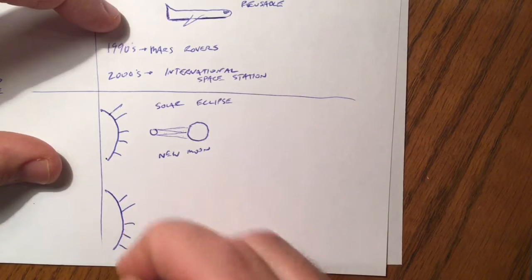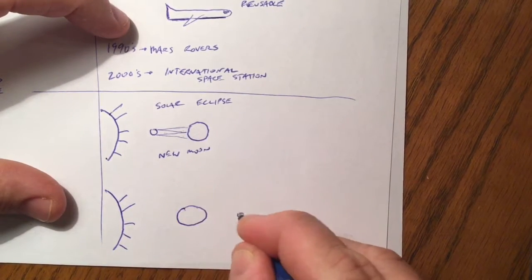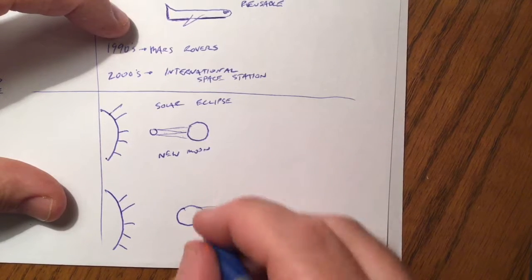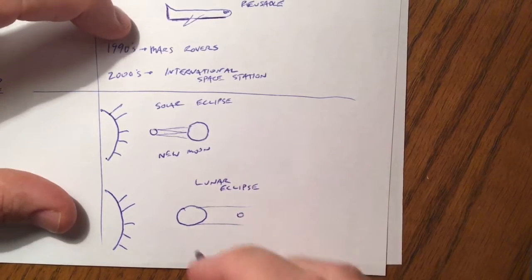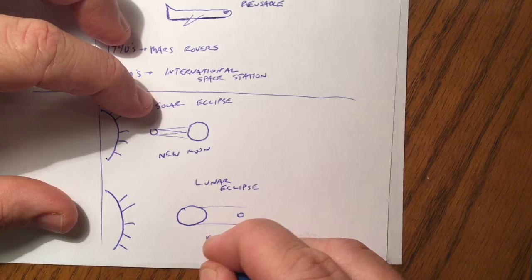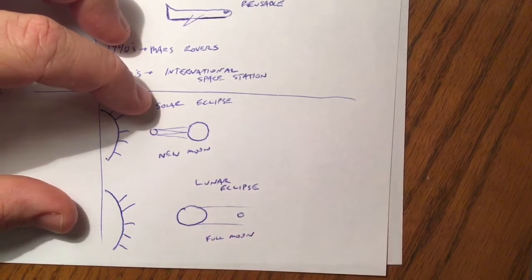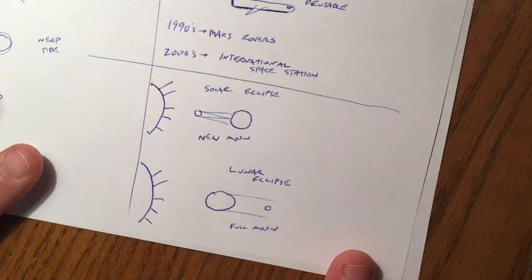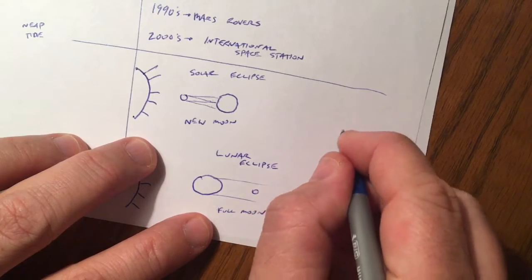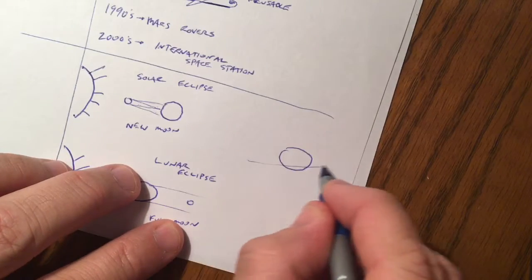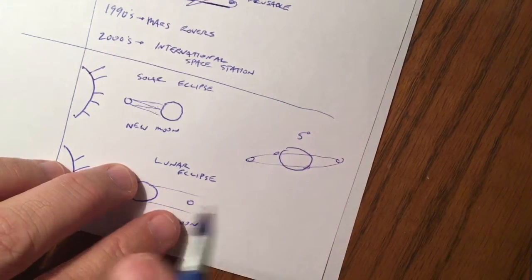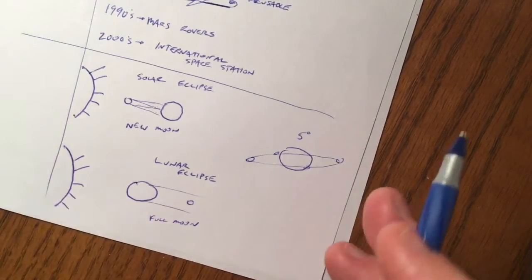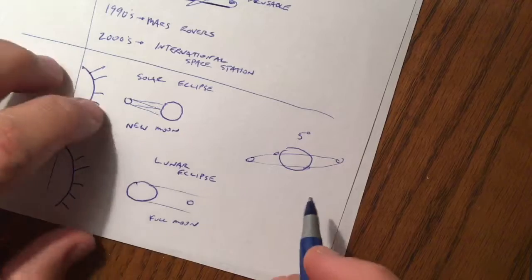A lunar eclipse happens during the full moon, and that's when the shadow of the earth covers the moon. And the solar eclipse doesn't happen every single time because the moon's orbit is tilted around the earth at 5 degrees. So sometimes the moon's a little too high or a little too low. They have to line up perfectly for there to be a solar or lunar eclipse.